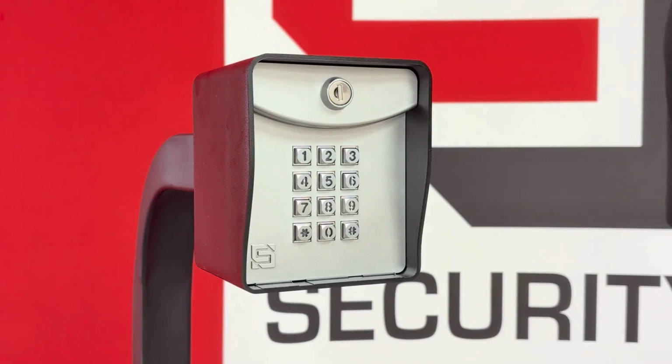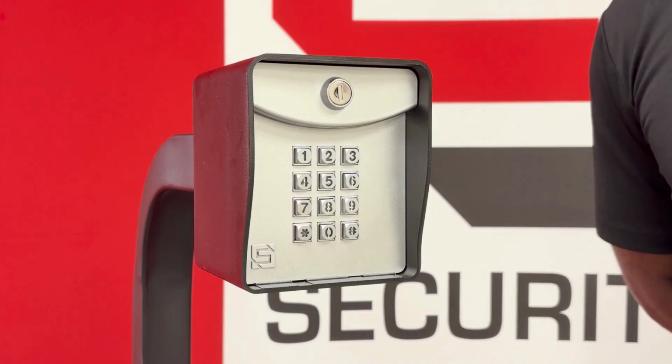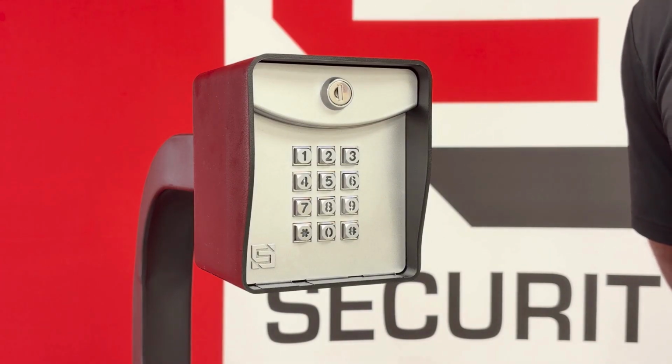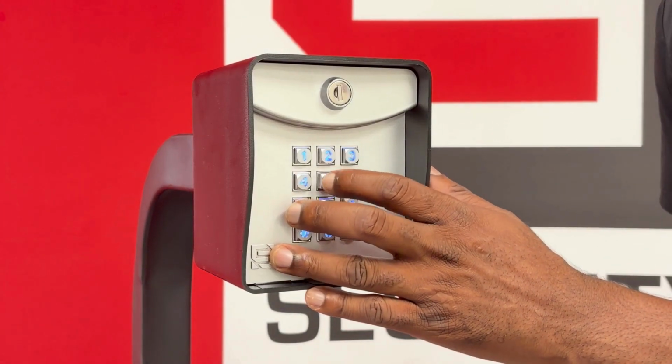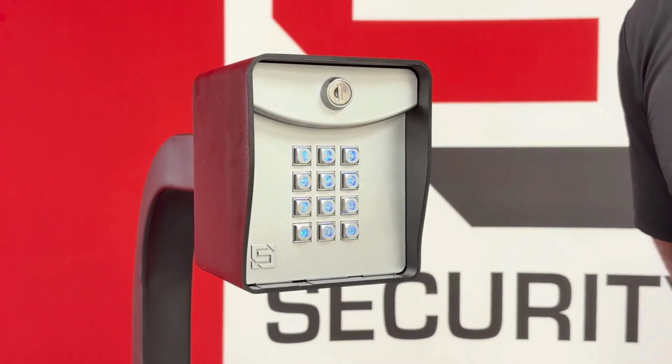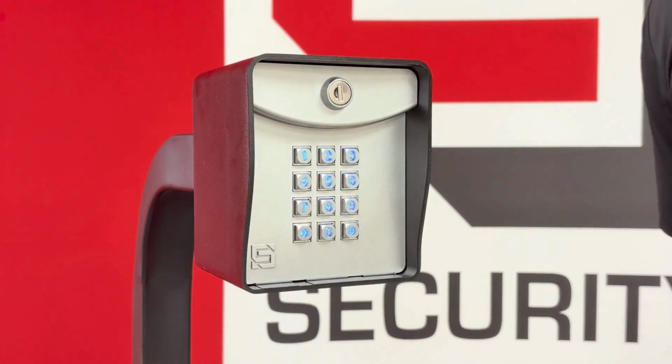Next, we're going to show you how to change the relay output time on your Ridge keypad. You may want to utilize this for usage with a mag lock, or maybe you just want the relay to fire a little longer than the default 1 second. So we're going to start off by using our default master code, which is 1251. Then we're going to enter submode 6, which is for relay output time.